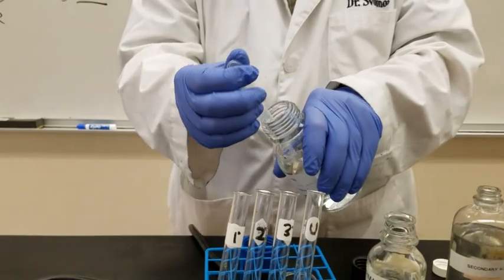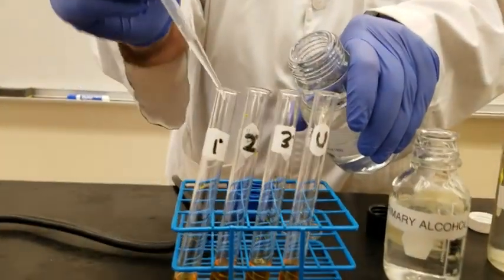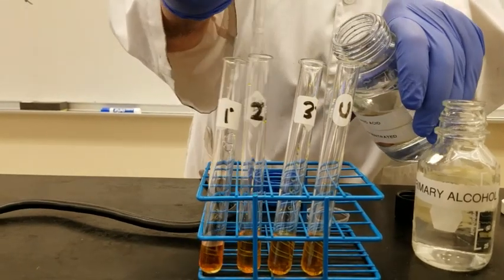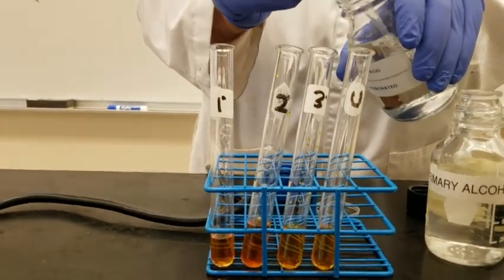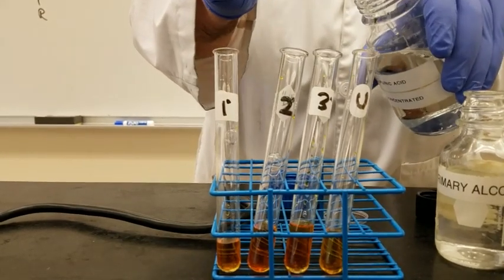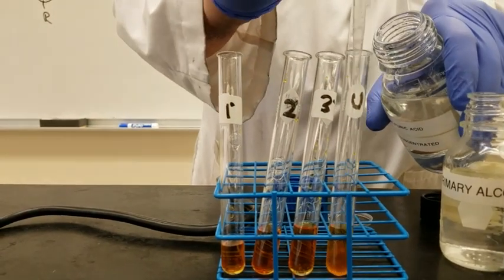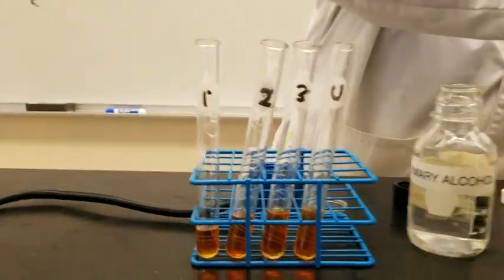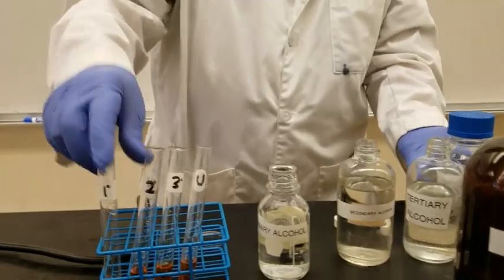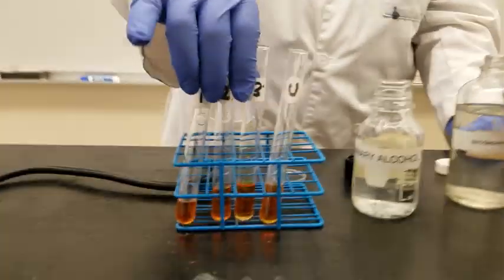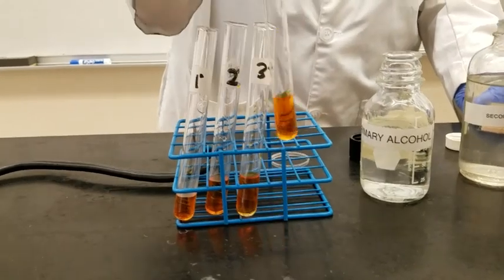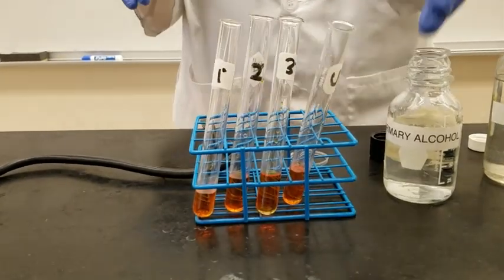And we will add a few drops to each one of them. And now what we have here is a solution of dichromate and acid, which behaves as a catalyst. And you see the solution is orange, right?